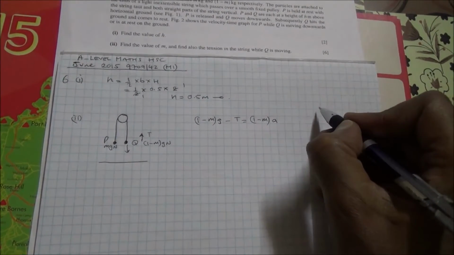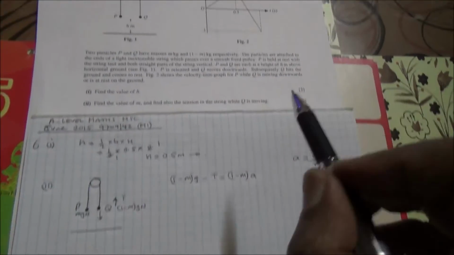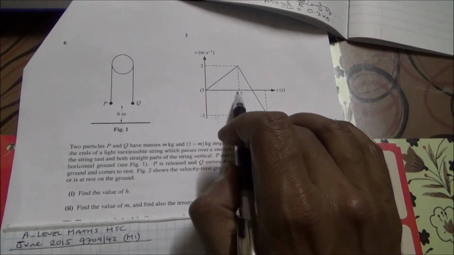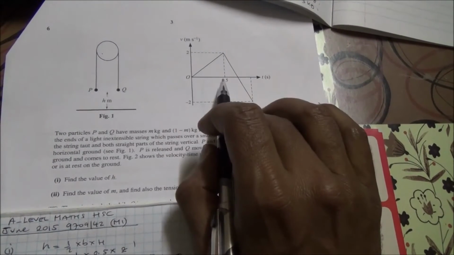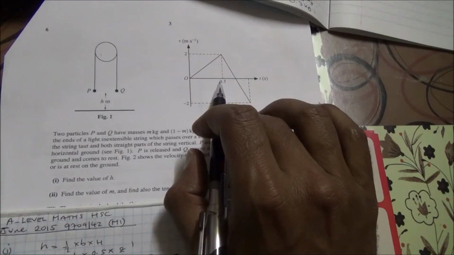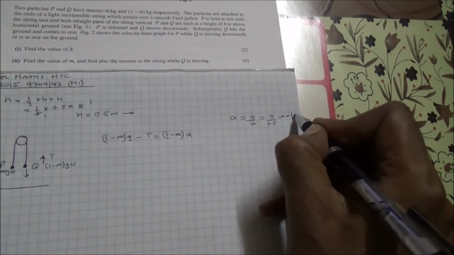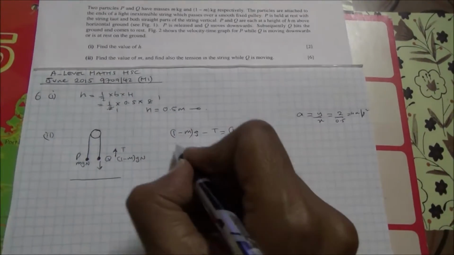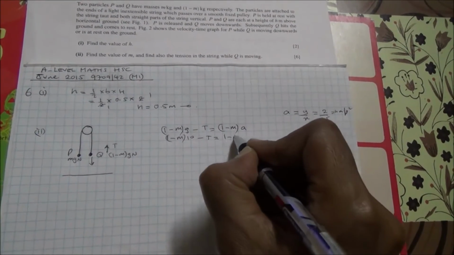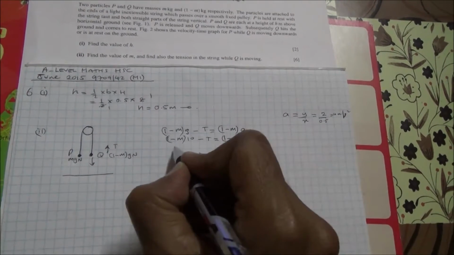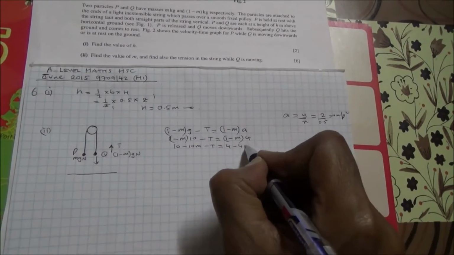What is the acceleration? Acceleration is equal to the y step divided by the x step. Now we established that this is the part of the diagram that represents the motion of Q. Therefore the acceleration is y step divided by the x step. The y step is 2, x step is 0.5. So we have 2 divided by 0.5, which is then 4 meters per second squared. Therefore (1 minus m) times g, and g is 10, minus T is equal to (1 minus m) times 4. So we have then 10 minus 10m minus T is equal to 4 minus 4m.